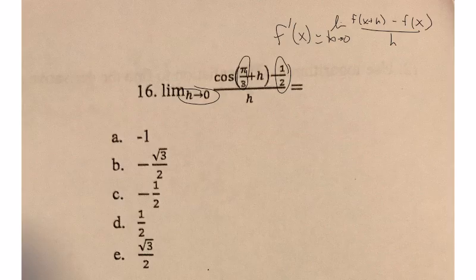Now, this problem is a little bit different than normal because it actually has numbers instead of x's. This is okay. You can use the original definition of derivative at a point. So really, this is saying we have cosine as f of x. And the reason we know this is because where there's an f of x plus h, it has a cosine instead. Now, you might be wondering, why is there a pi over 3 instead of an x? That's because the problem is asking us to evaluate for pi over 3.